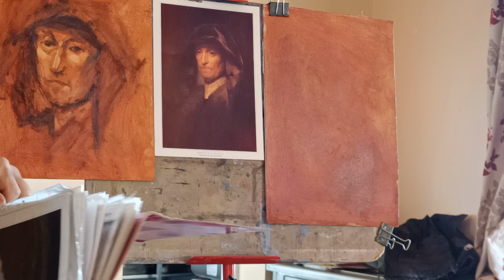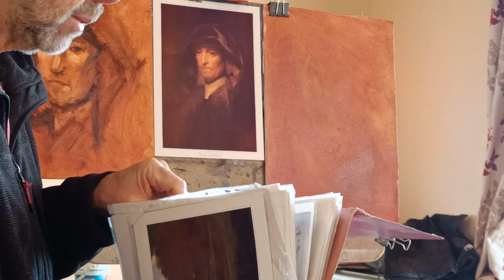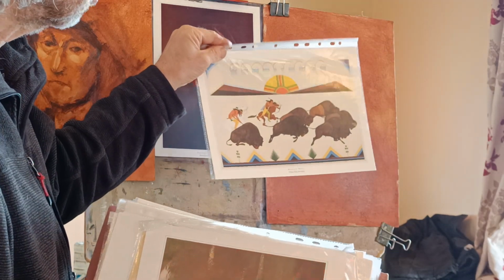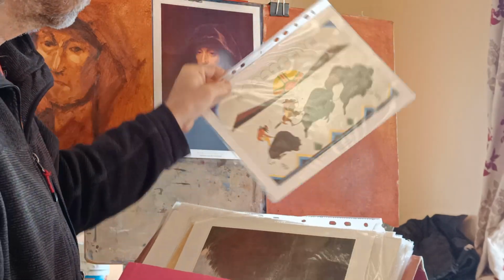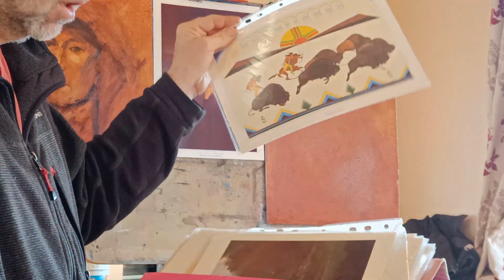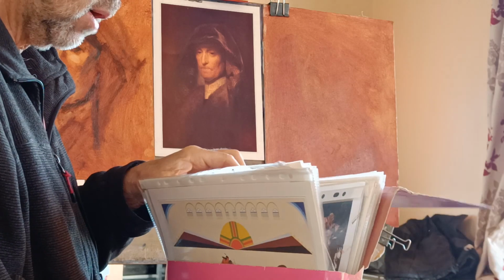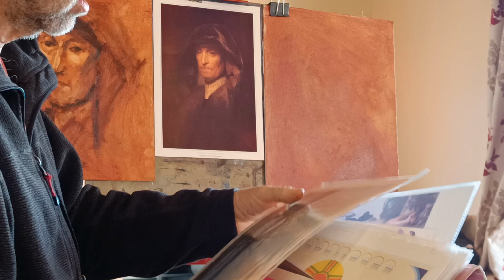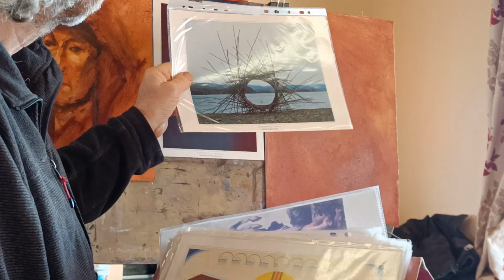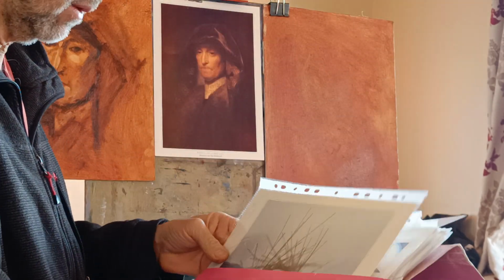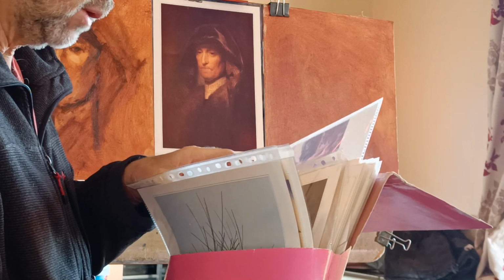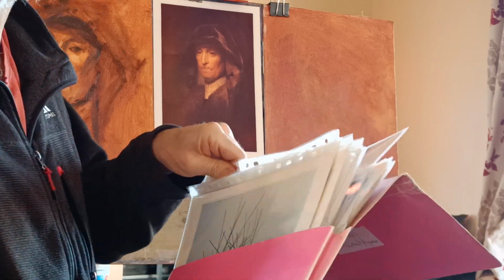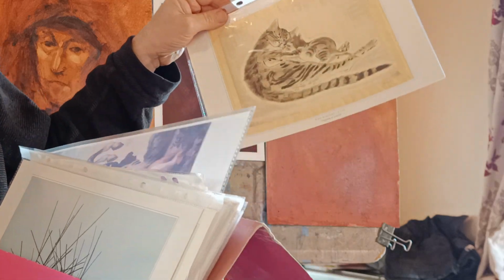These are a bit of a mixture actually, but they're educational cards that one of my students, who used to be an art teacher, gave me when she retired. They're intermixed with other pictures, but there's all sorts of art and all sorts of different things to have a look at in there. If you want to use any of these, you're very welcome, but I've only got one copy of each.